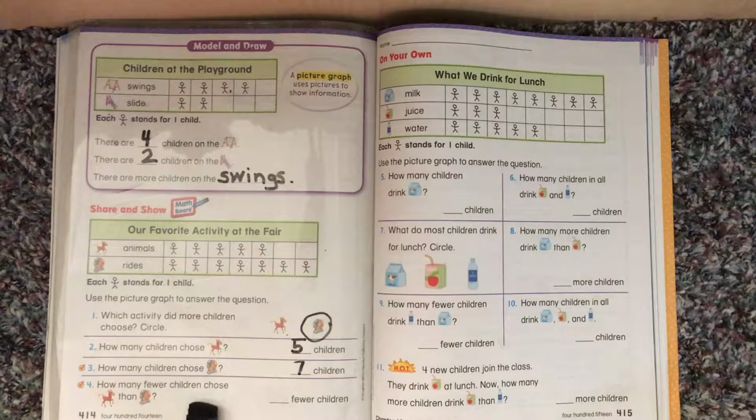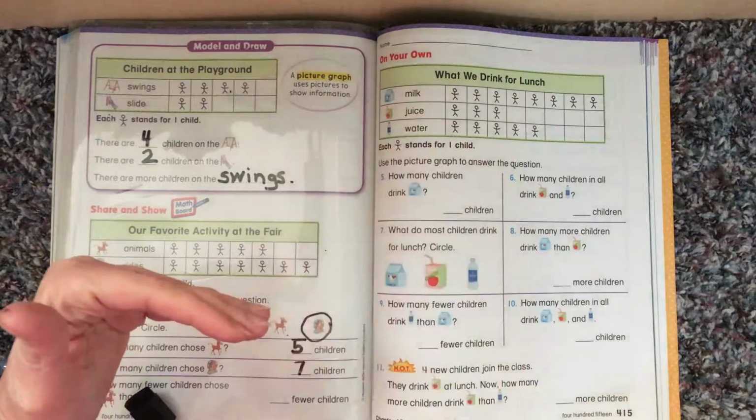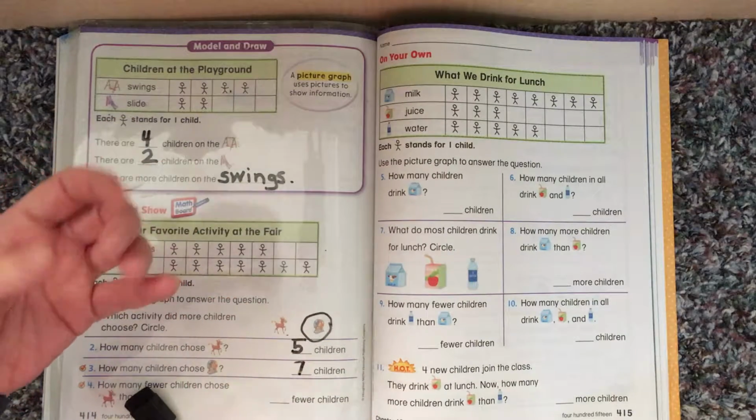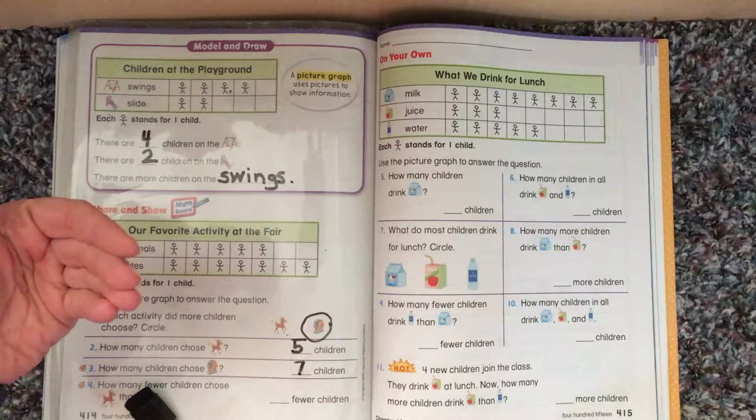How many fewer children chose animals than rides? This is a question very much like the how many more question. Anytime we have a how many fewer or a how many more question, it's asking us about the difference between one number and another number. And you probably remember that sum is a word that means the answer to an addition problem.